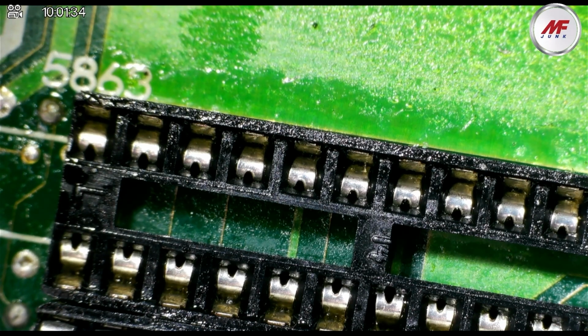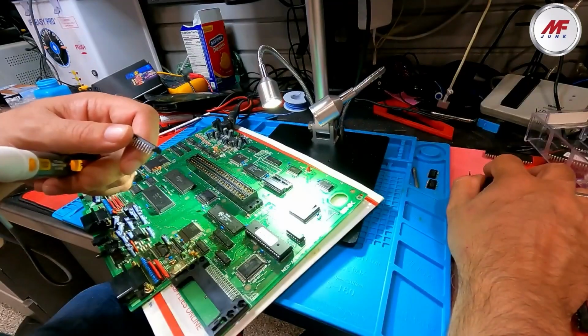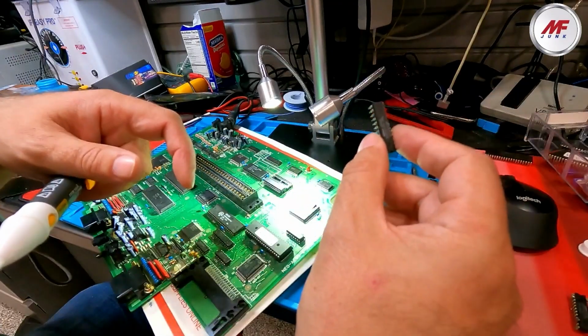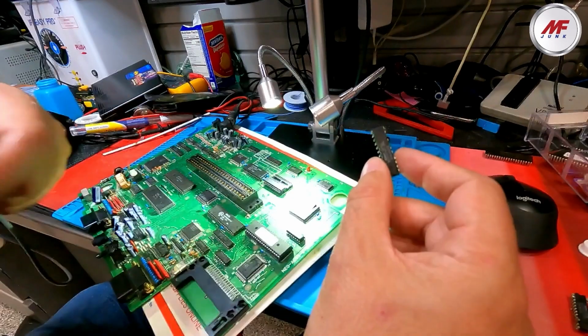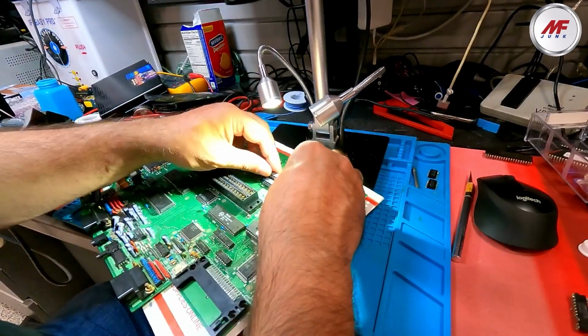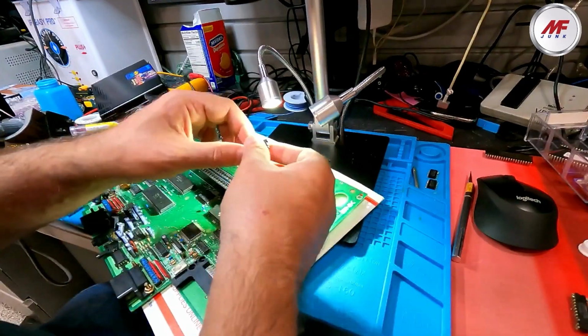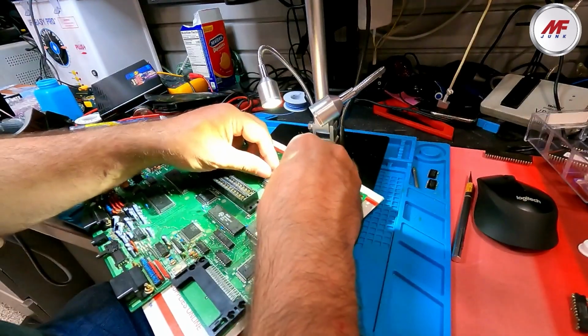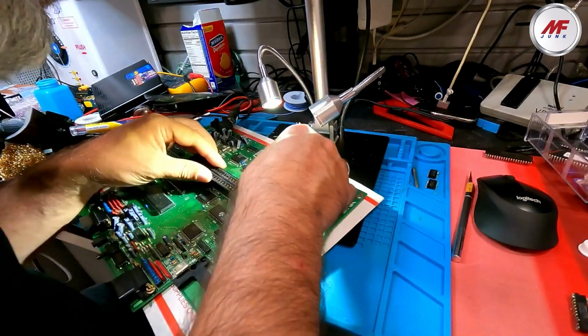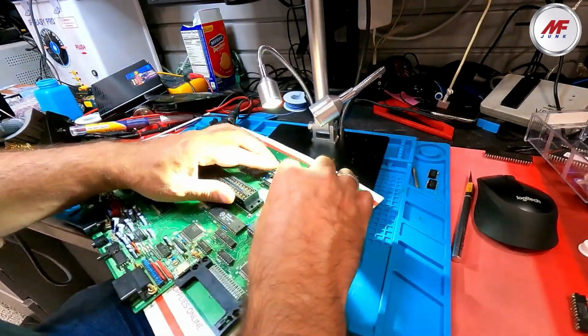I'm going to slot in this chip right here, which is the chip I pulled from this board originally, before I socketed everything. And let's just see if this RAM was actually really bad or not. Or let's see if this is just giving a different error. Maybe the RAM wasn't too bad.